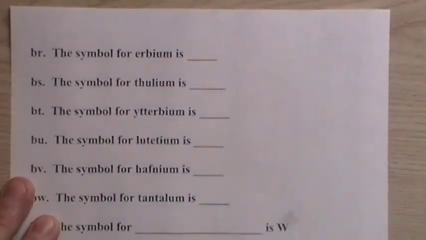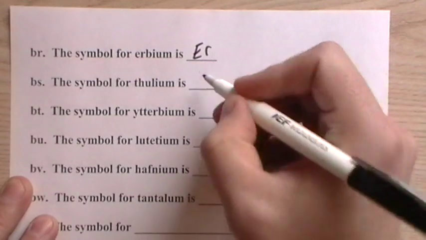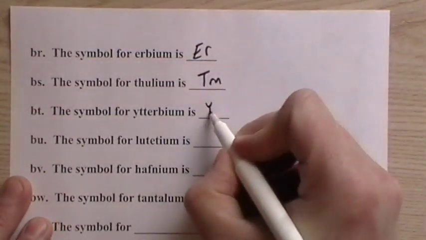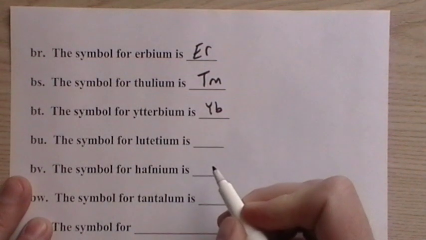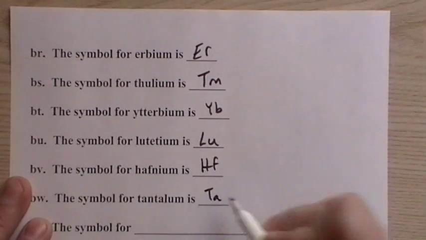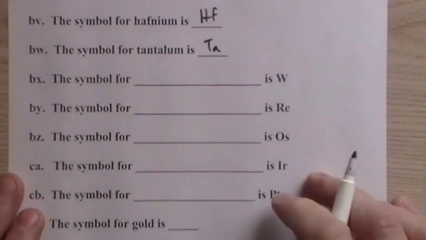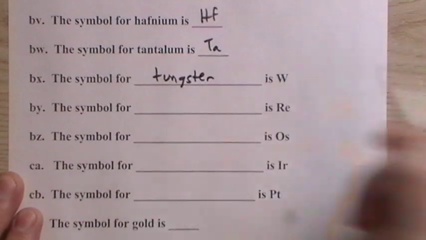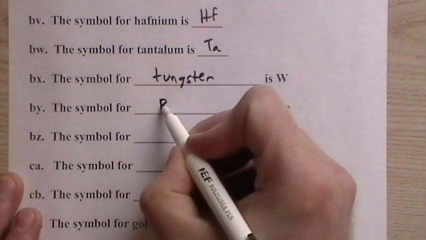Then we have erbium, it's Er. Thulium is Tm. Ytterbium is Yb. Lutetium is Lu. Hafnium Hf. Tantalum Ta. Then we have W is Wolfram, now we call it tungsten. Re, this is rhenium.